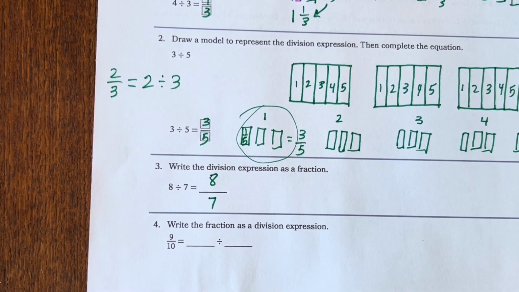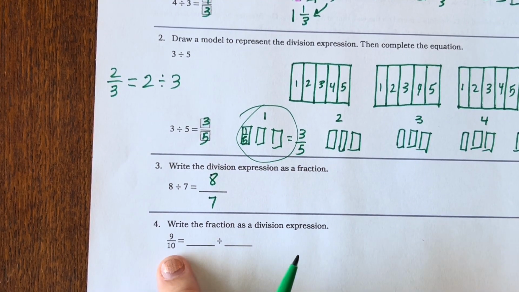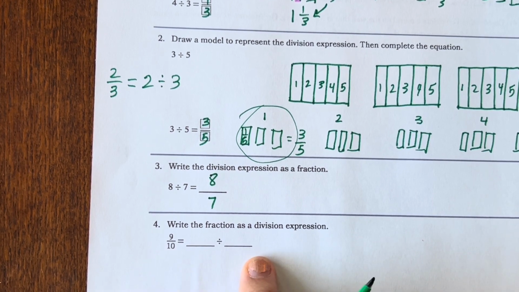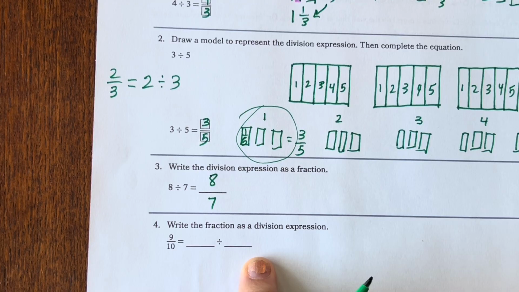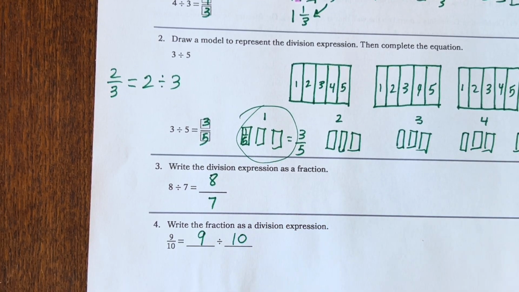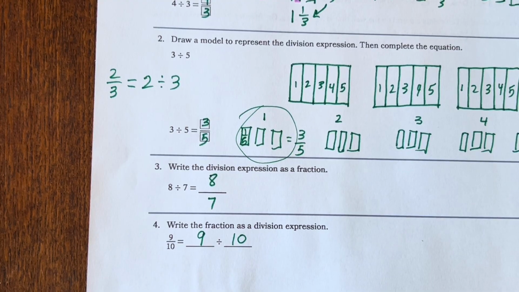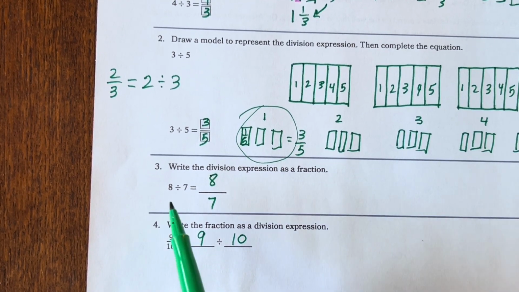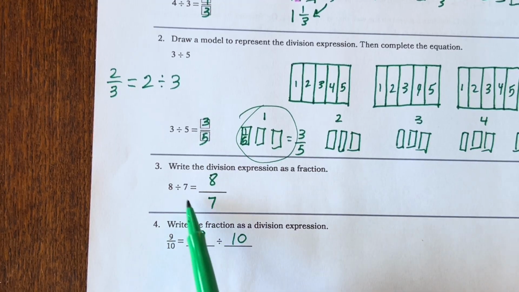If you did, you are correct. Okay, what about this one? 9/10. What's my division problem that's going to go here? Okay, if you said 9 divided by 10, you are correct. Okay, so we're looking for that pattern. They're going to expect you to see that pattern, that these both match and these both match.